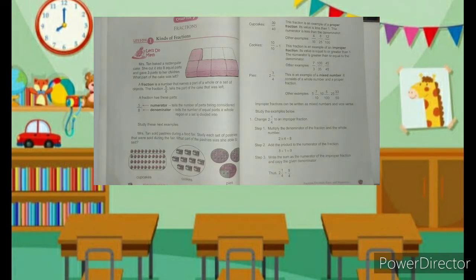Okay, then we have the cookies. She has 10 cookies, then 10 are sold, or 10 over 10 equals 1. Okay, so here, this fraction is an example of an improper fraction. Its value is equal to or greater than 1. So when you say improper fraction, the numerator is greater than or equal to the denominator.